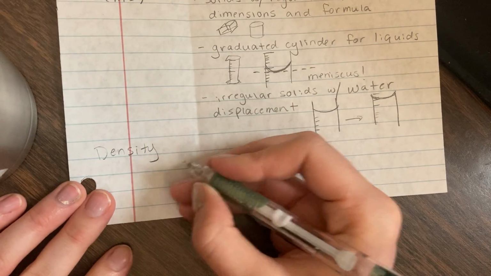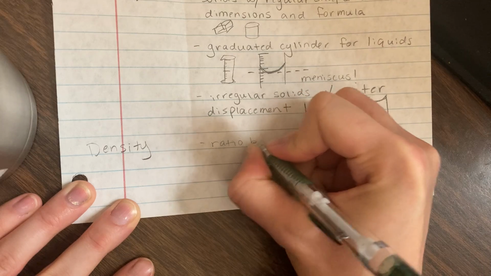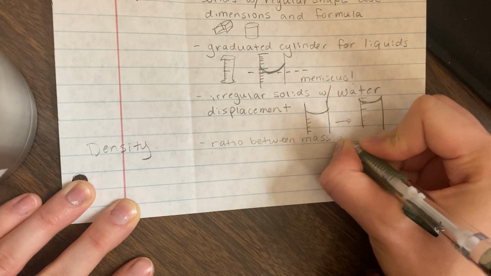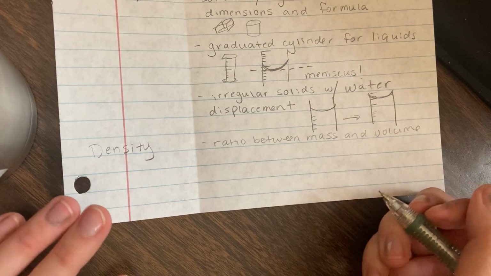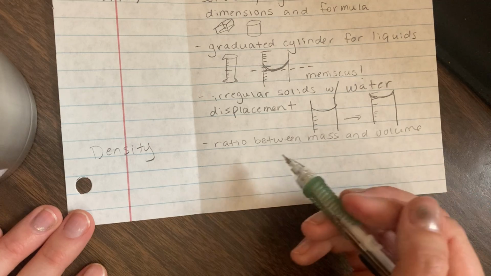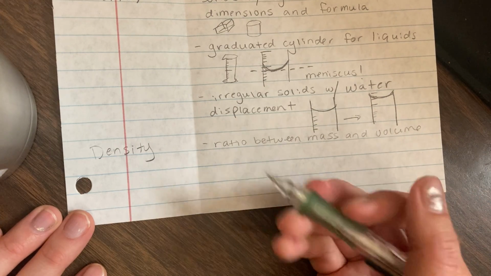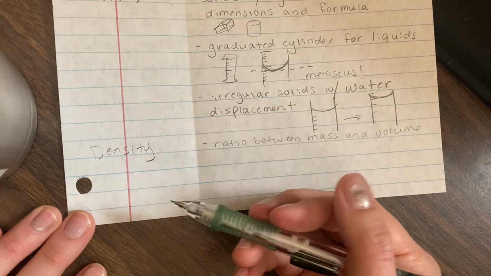So density is the ratio between mass and volume. Like, how heavy is this thing versus how much space does it take up. If you've ever picked up a rock and it feels heavier than it looks like it should be, that would be a rock that has a high density.